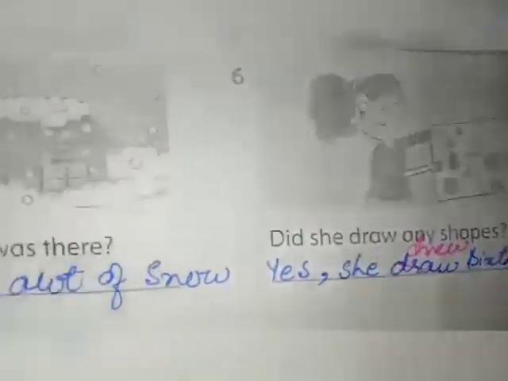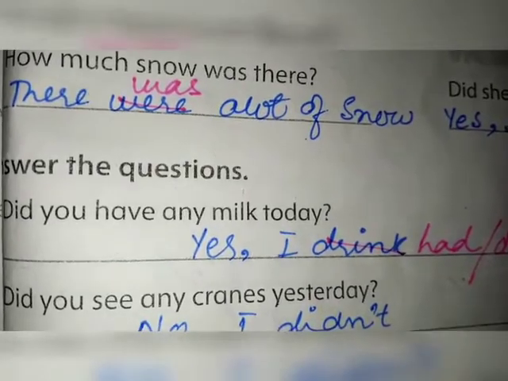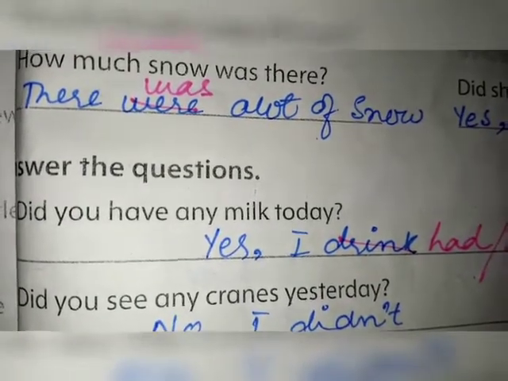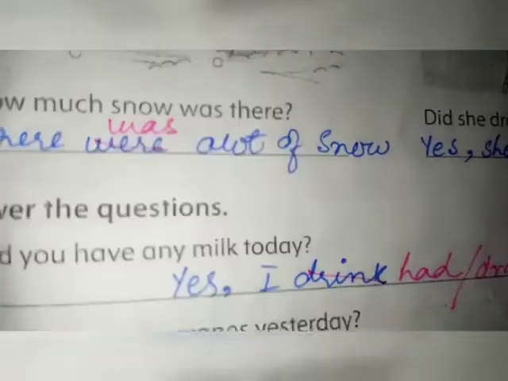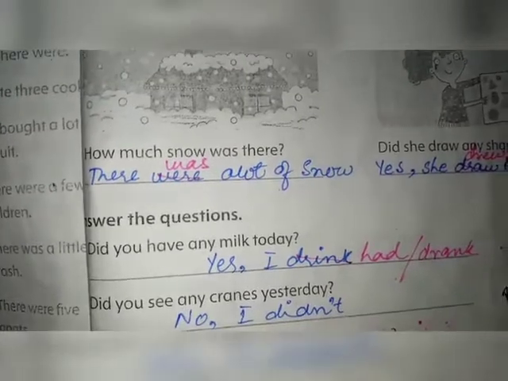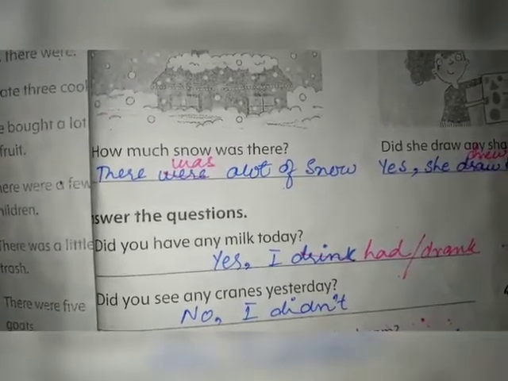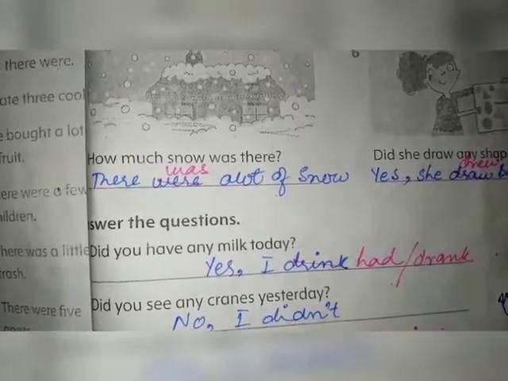The next is, now answer the questions. You have to give the answer according to your routine. Did you have any milk today? The next is, did you see any cranes yesterday? How much paper is there in your bedroom? And how many pens and pencils are there in your backpack?